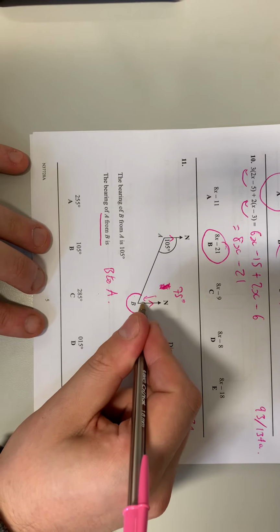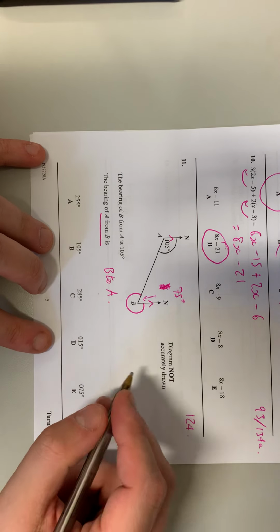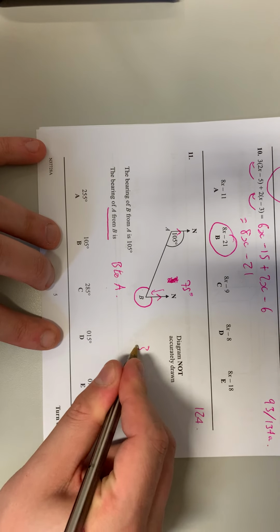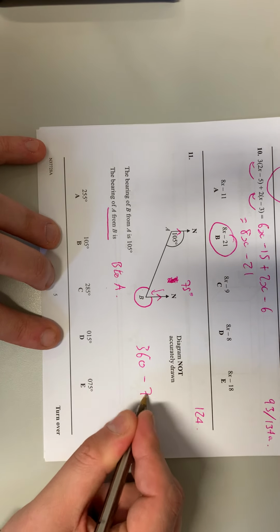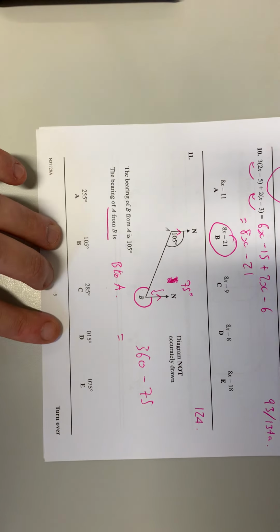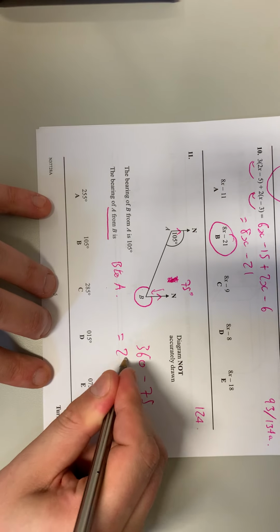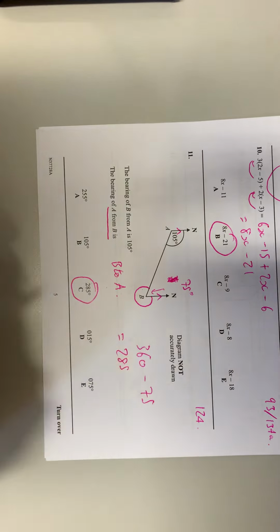Except I want this to go all the way around. So obviously angles around a point add up to 360. So really it's asking me to do 360, take away 75. That's going to give us an answer of 285. Therefore it must be C.